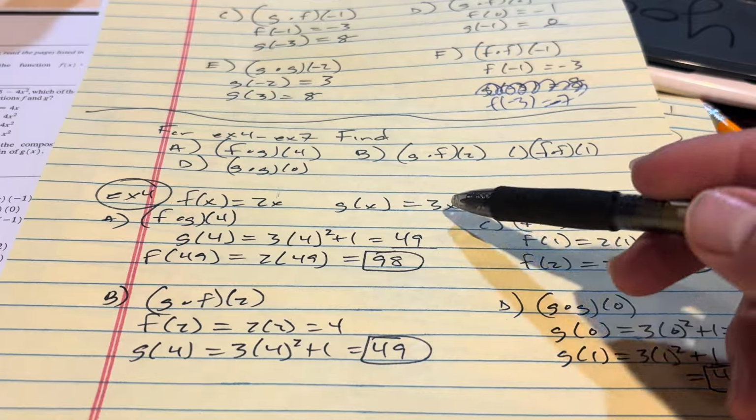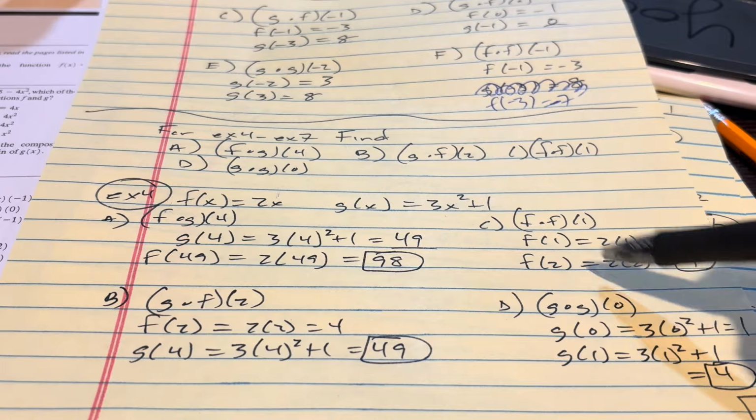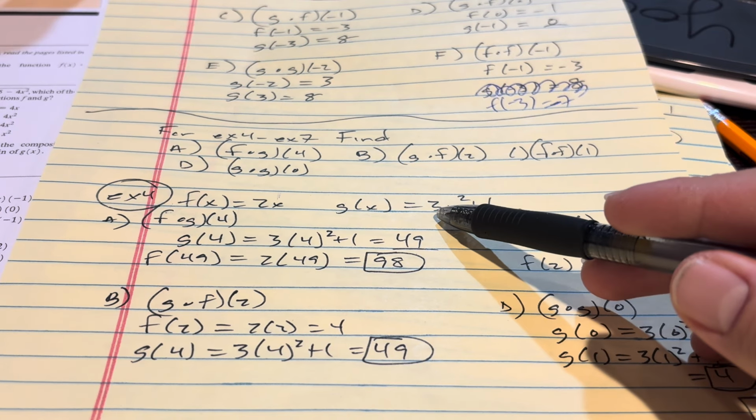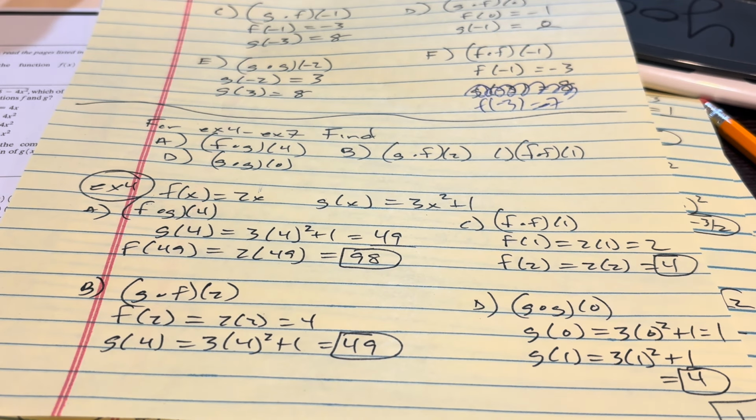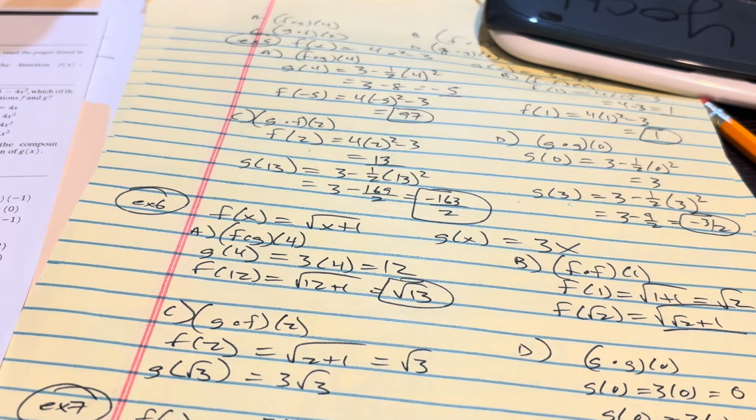G of 0 is 1. Then I plug 1 back into G. All right, G of 1 is 3 times 1 squared plus 1, which is 4. Again, all this should be a pretty good review from college algebra.